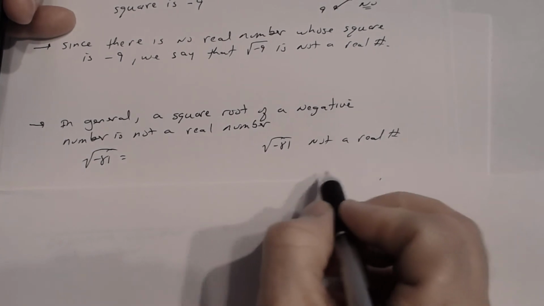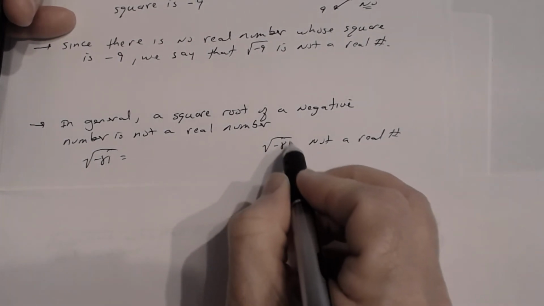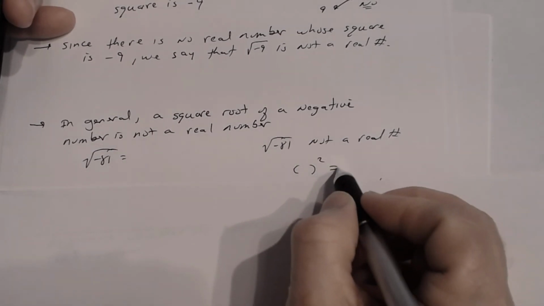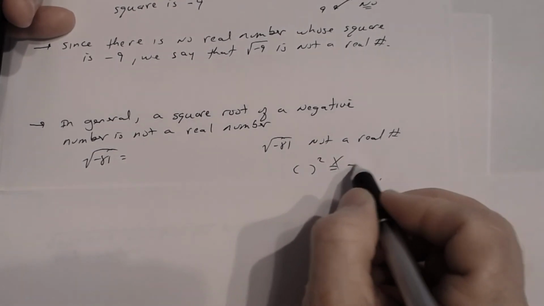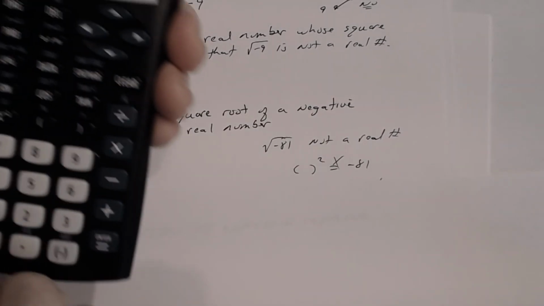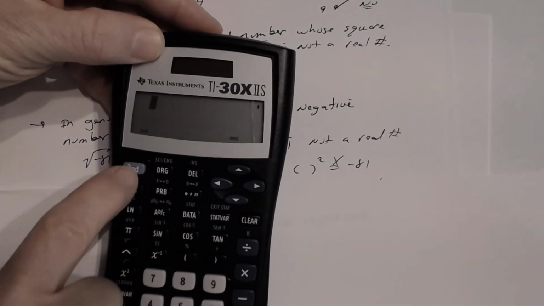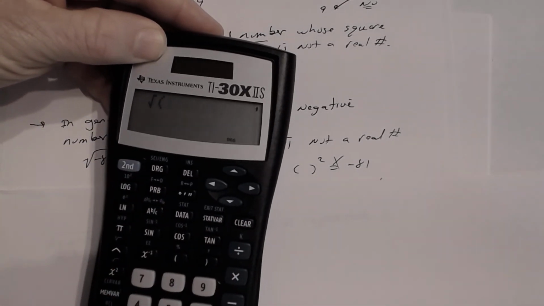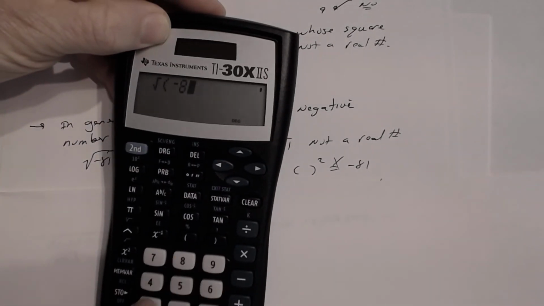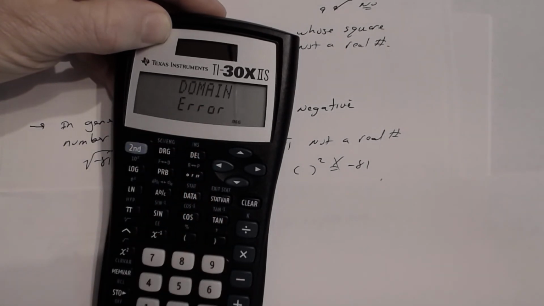Because there is no real number times itself that's ever going to be negative. No real number squared is ever going to be negative 81. So if you look at your calculator, I want to show you what's going to happen. Say square root, then press the negative button. Make sure you press the negative button. 81, close the parentheses, press equal, and you get this domain error.